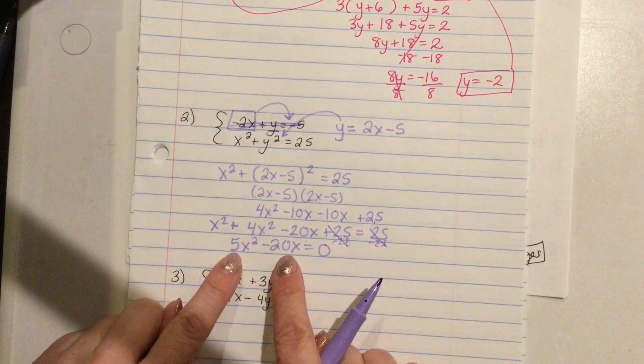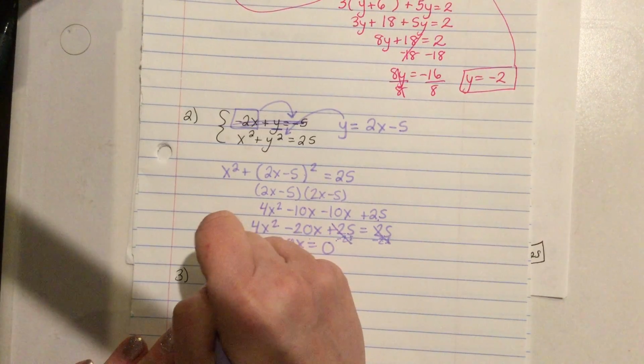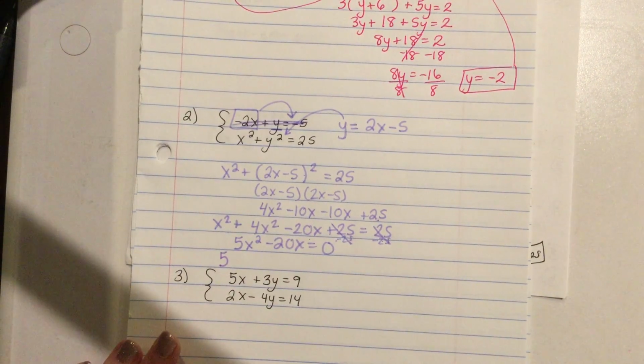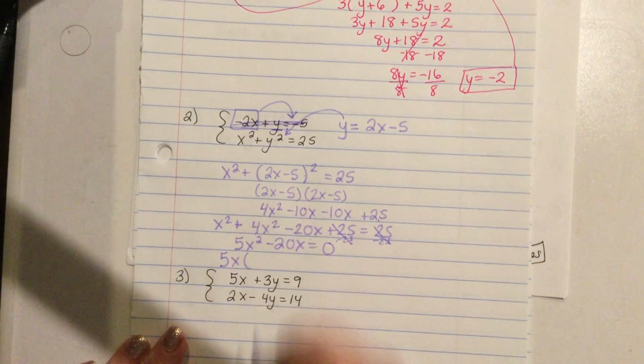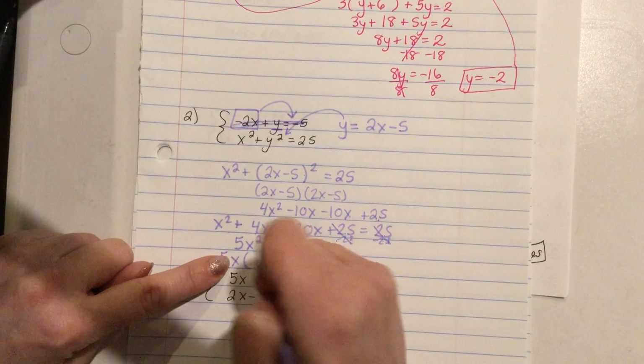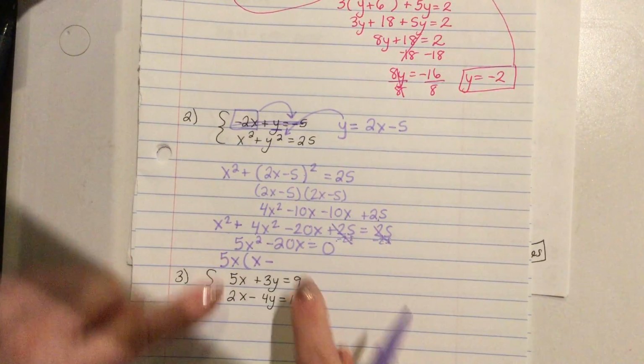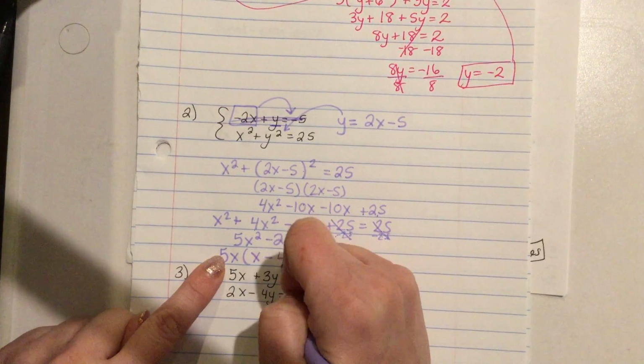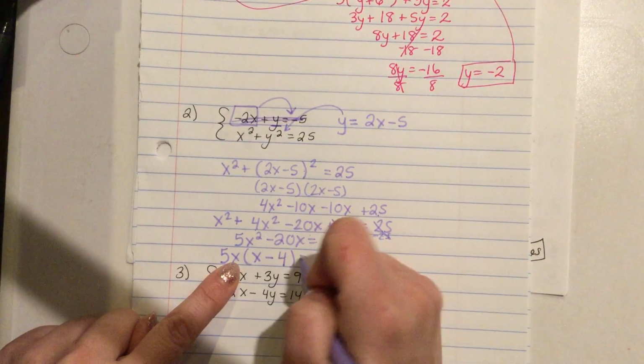to the other side. So now to factor, I'm going to divide out what they have in common. Both of these terms are divisible by 5, and they both have an x. So if I divide by the 5, it's on the outside. If I have 2 x's, I take one out, I'm down to 1. Minus 20 divided by 5 is 4. I have an x, I take it out, it's gone.